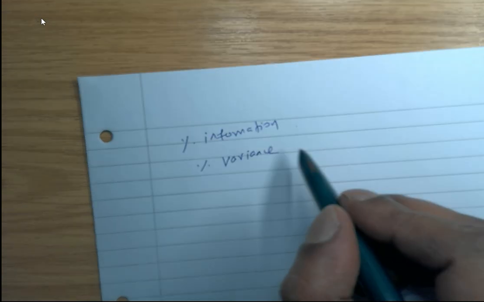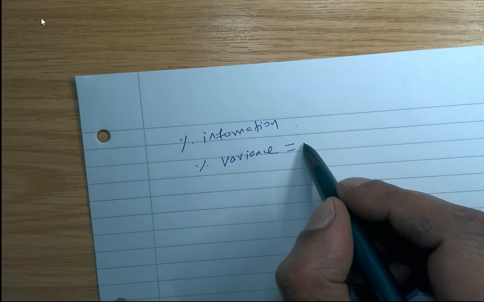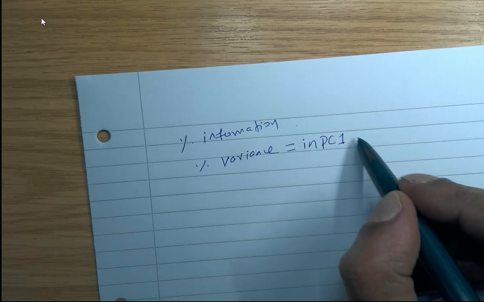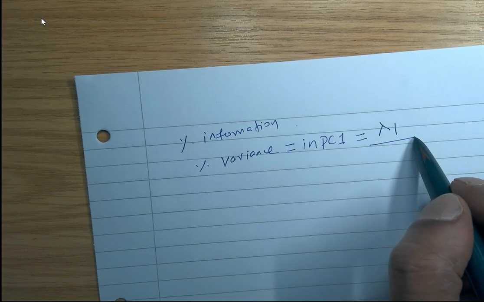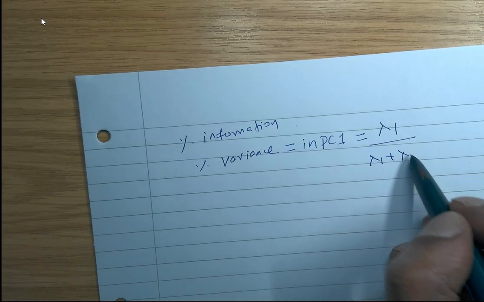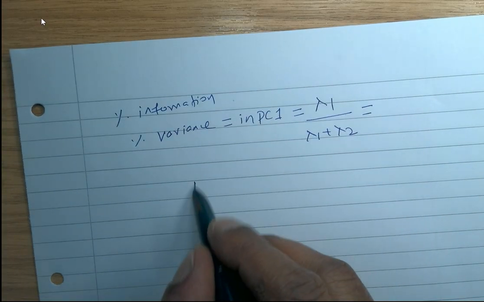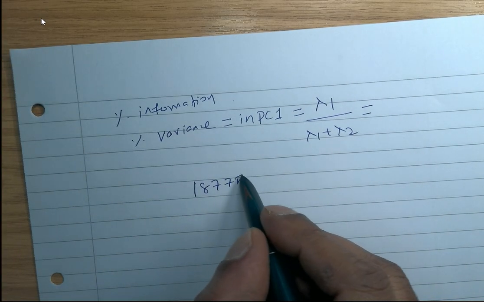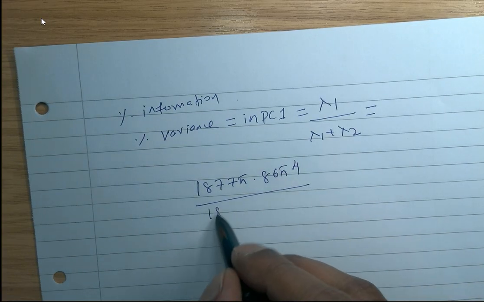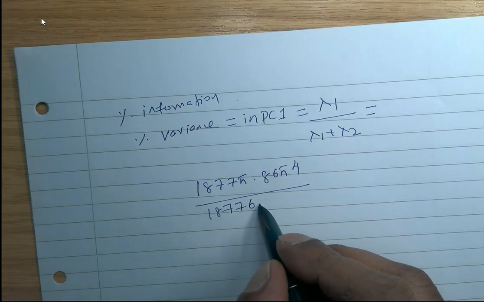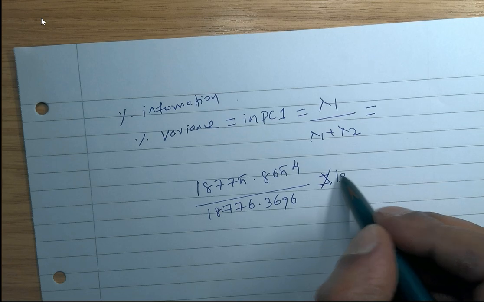The percentage variance captured in PC1 is calculated based on lambda 1 divided by lambda 1 plus lambda 2, which is equal to 18775.8654 divided by 18776.3696, multiplied by 100.